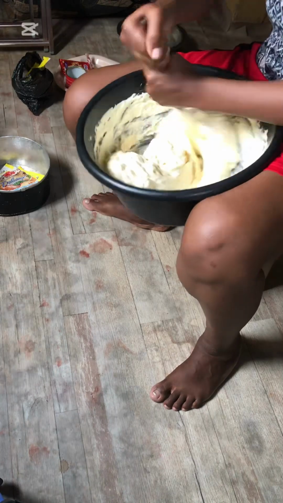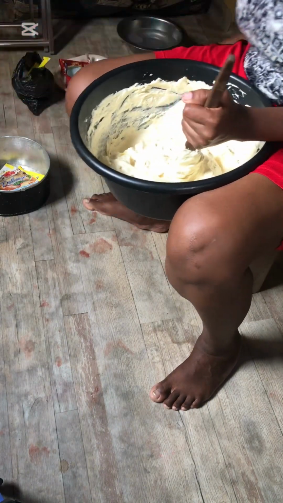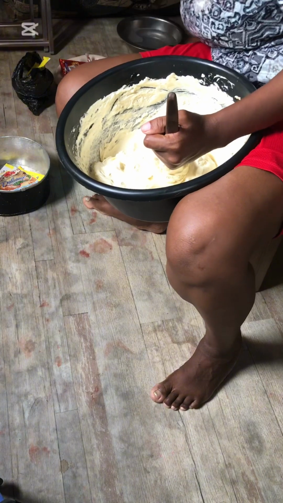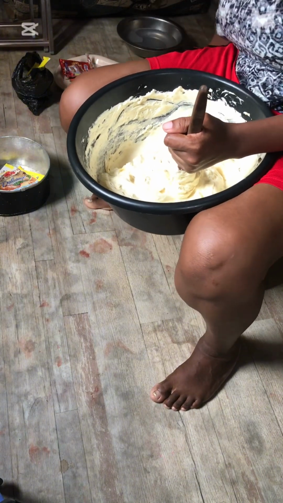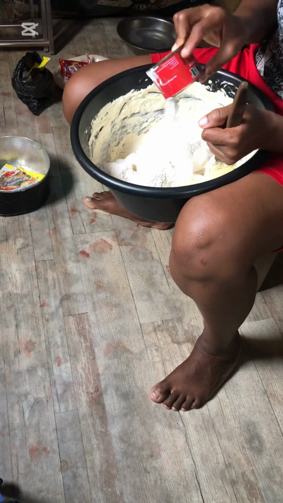Another thing I have to say is, don't say that because you don't have a mixer or a whisk or this, you can't prepare a cake. You can see that the items I'm using here are very, very simple.